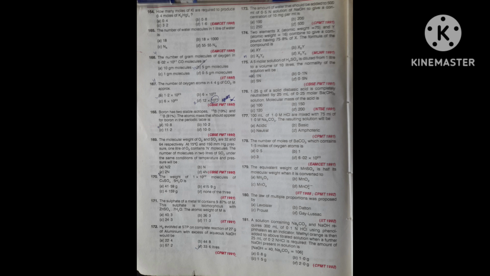The correct option is B, basic, because the base volume is 150 ml of 1N and the acid is 100 ml of 1N HCl. The acid volume is less and the base volume is more, 50 ml extra, that's why it will be basic. Hence the correct option is B, basic.